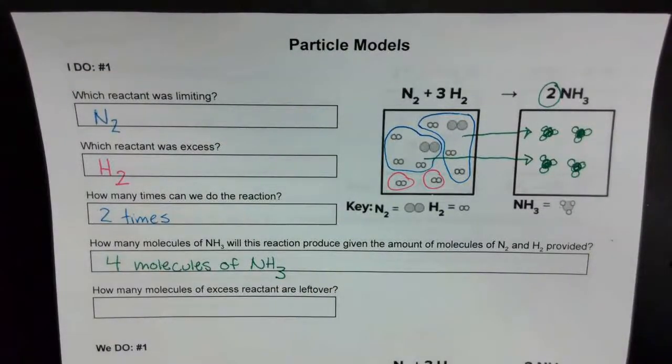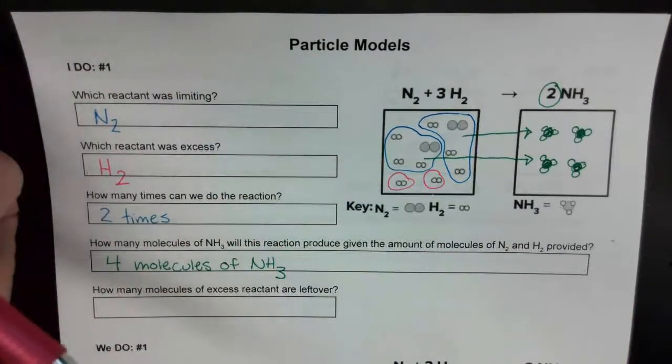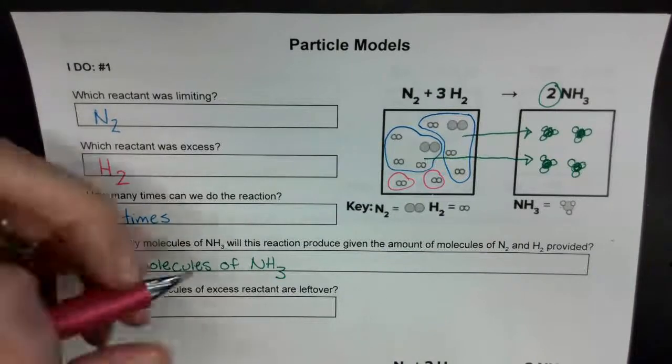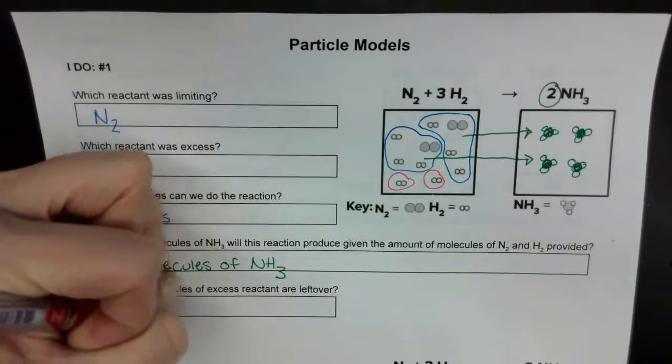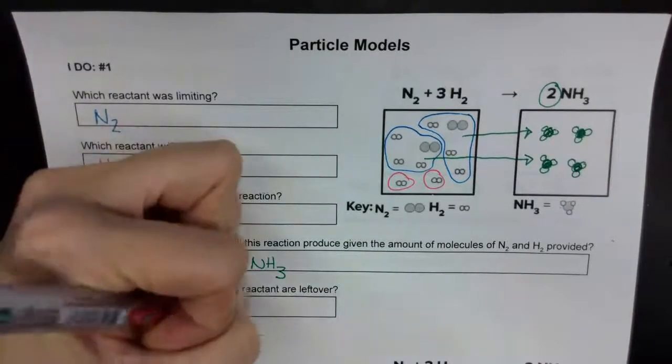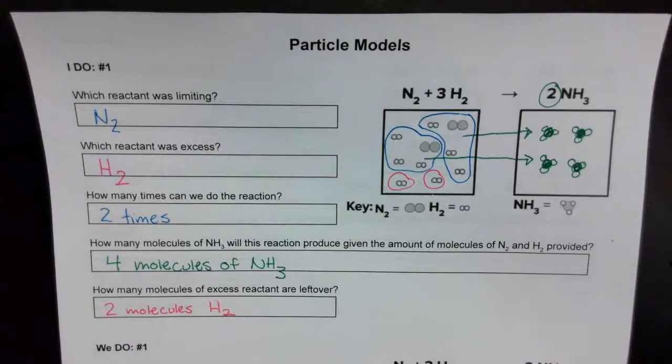And then it says how many molecules of excess reactant were left over. We can see that we have 1, 2 molecules left over. So that's how we would do this first one.